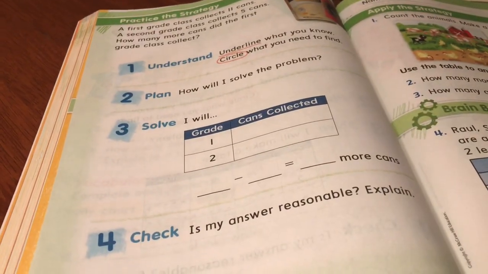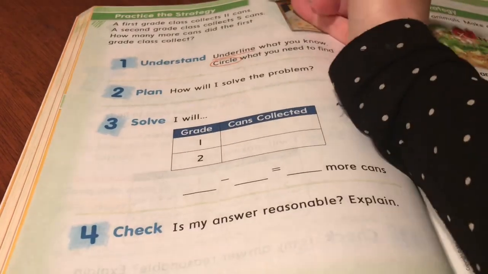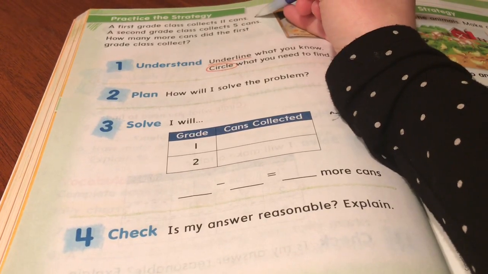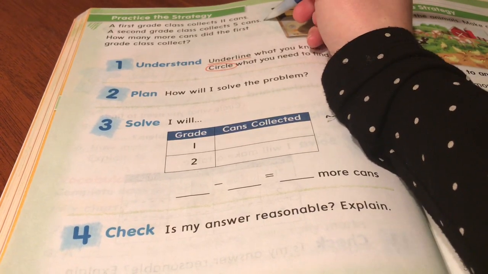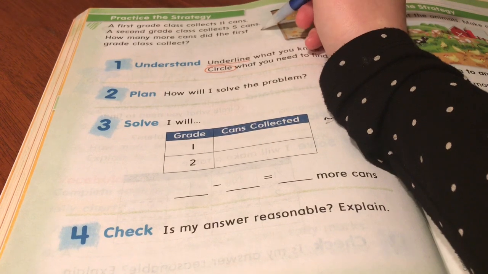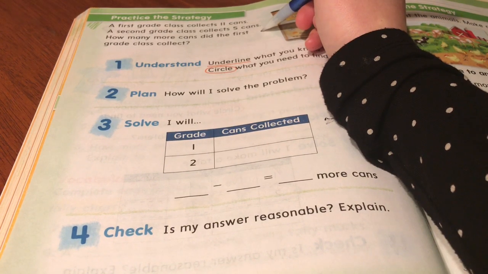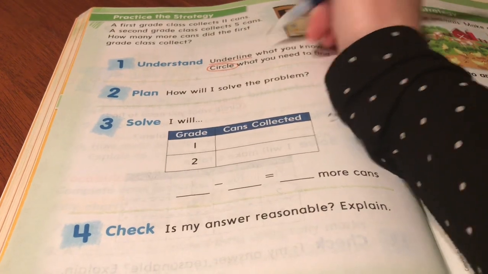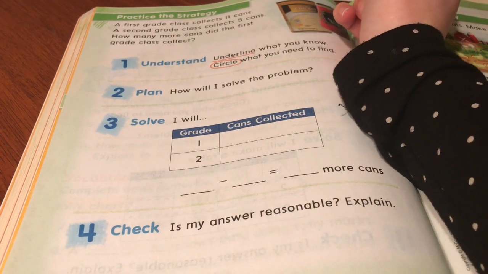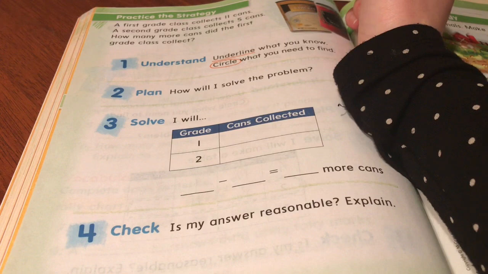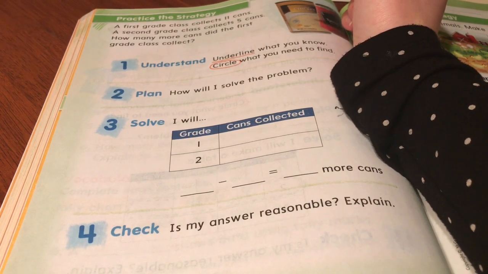Let's turn the page. We're going to do the back of it together. This page is going to be a little harder because it doesn't do it for us. So the story problem today says a first grade class collects 11 cans. A second grade class collects 5 cans. How many more cans did the first grade class collect? So we need to underline what we know. Take a second and underline what we know in that story problem.